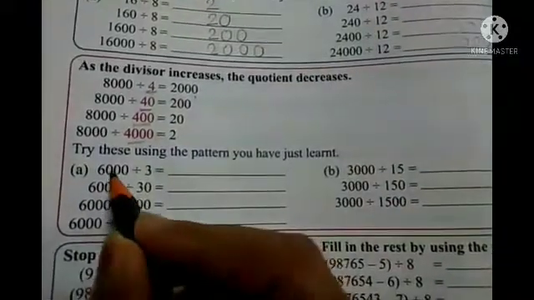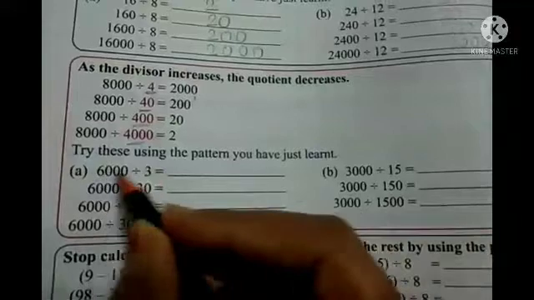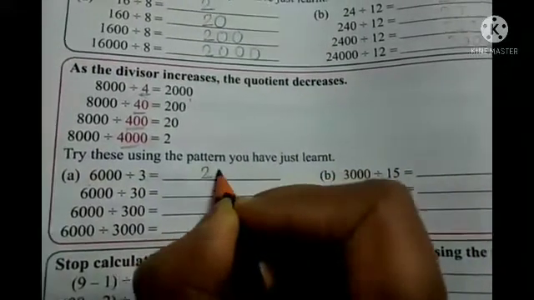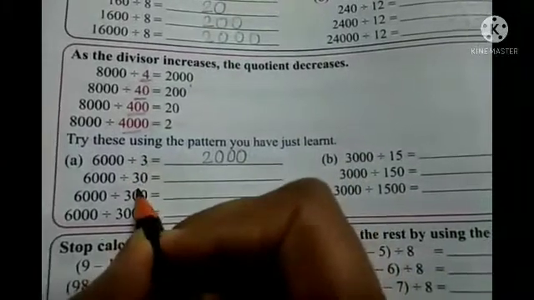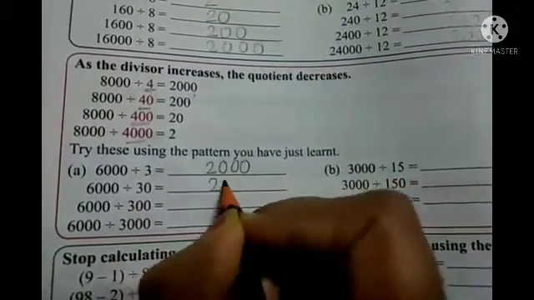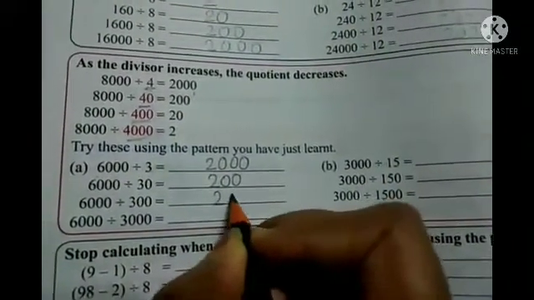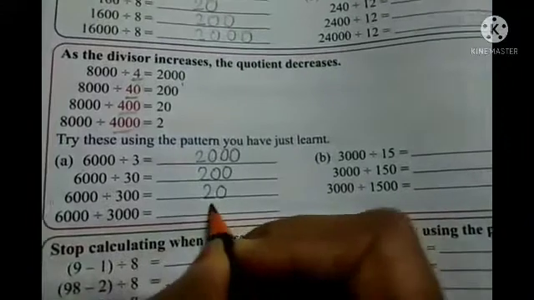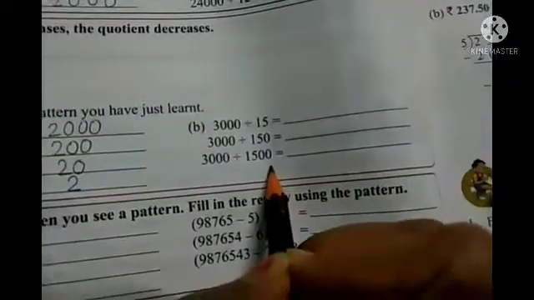Here you see 6000 divided by 3. If we divide it we will get 2000. Now you see it becomes 30. Then here also one more 0 will reduce, so it will become 200 like this, and here it will become 20 and here it will become 2. So I think you can solve this, right students? You try this one, I will not do it here.